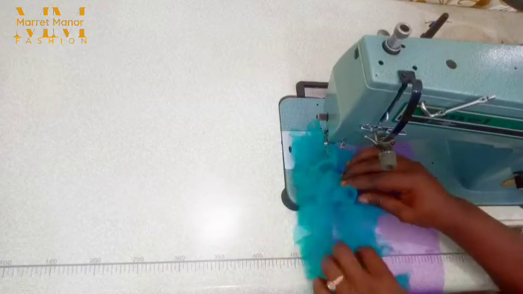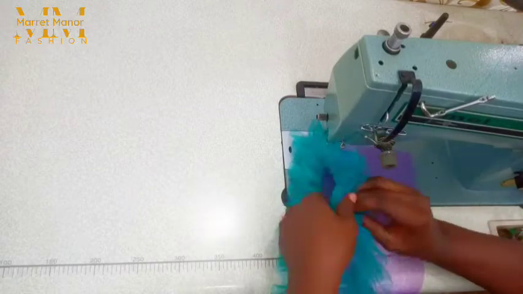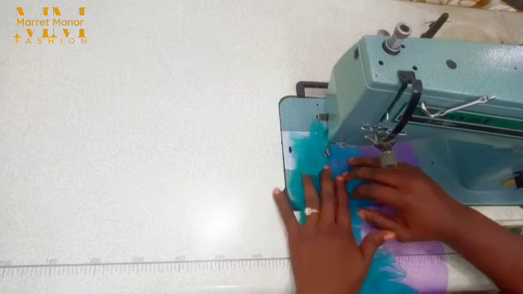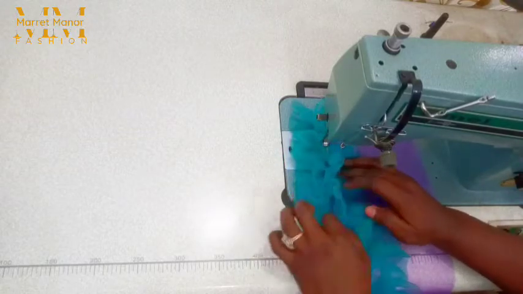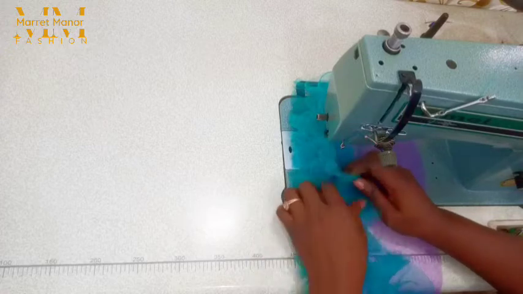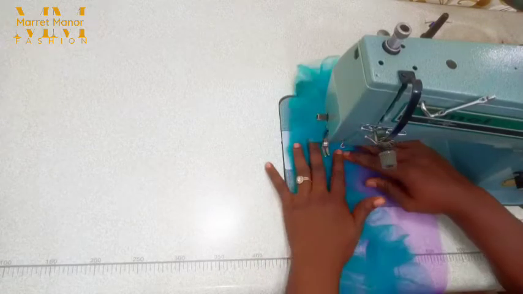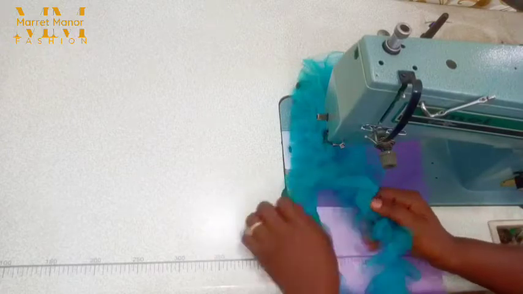So I am placing again, and maybe because I have all the time, I just keep doing it by the side and pushing to one side, then placing it. Okay.